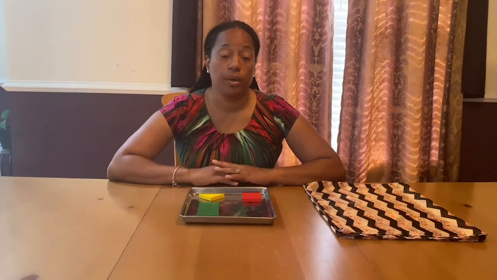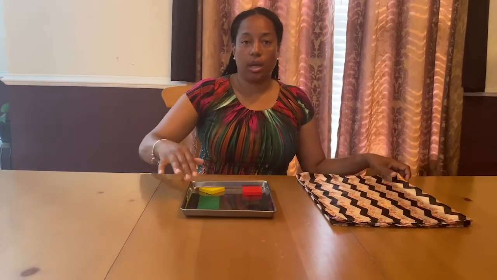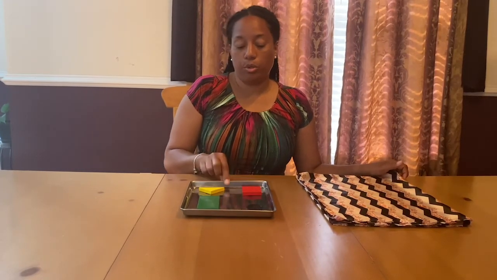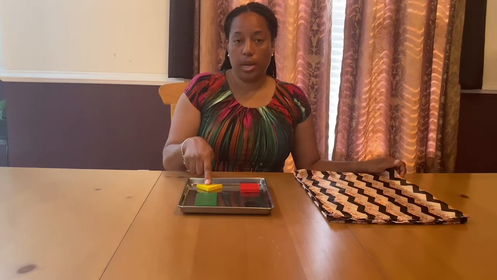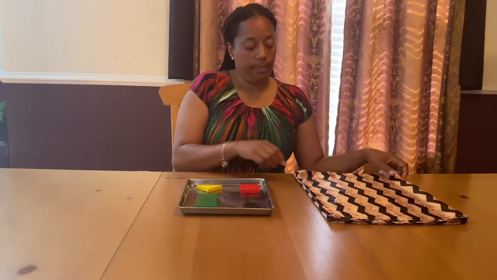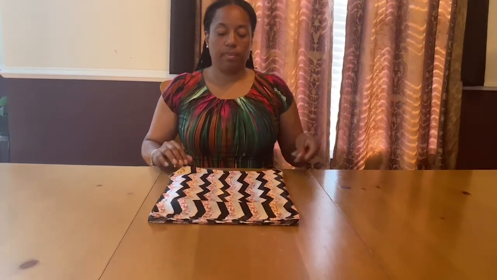Now, during this lesson, what we're going to do is it's going to be super fun. I'm going to have you guess which shape is missing. You're going to guess the missing shape. What I'm going to do is I want you to take a second and look at the shapes that are on your tray. We have a circle, a rectangle, triangle, and a square. During this game, I'm going to cover up my tray. I'm going to remove a piece, and then I want you to guess which piece is missing.